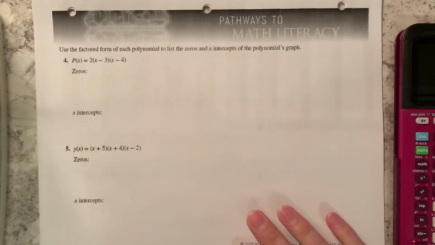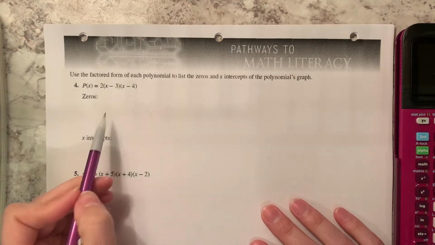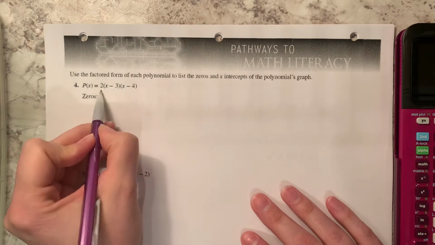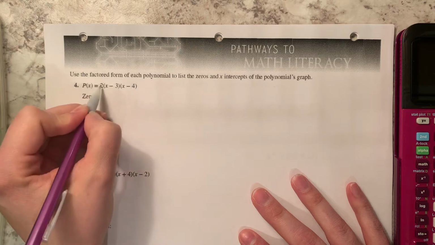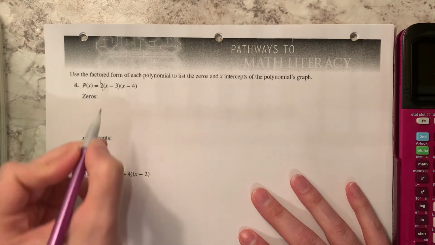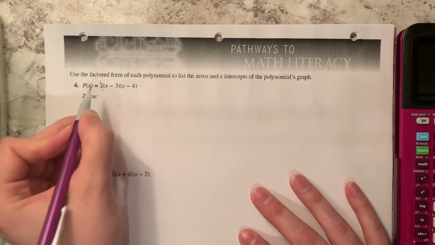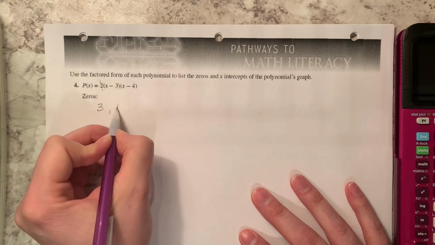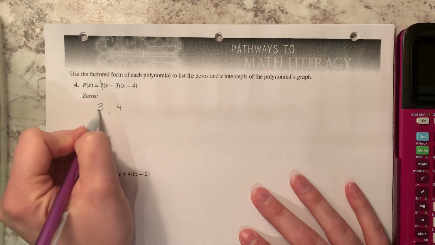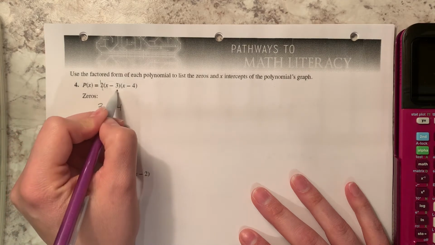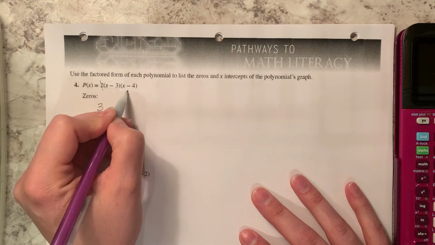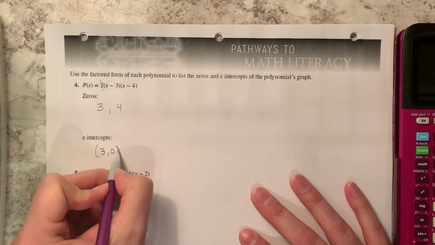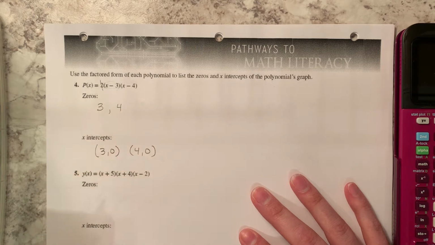Okay, moving on. Now they're going to give us just an equation, no table, no graph, and ask us similar information. So given this equation, what are the zeros? Don't worry about the 2 in front, that doesn't do anything. So if you're just looking at the x minus 3, we would have positive 3 as a 0. We would also have positive 4 as a 0. That's because if I plug in 3, I get 0 for that parenthesis. If I plug in 4, I get 0 for that set of parentheses. That means my x-intercepts are at 3, 0 and 4, 0.